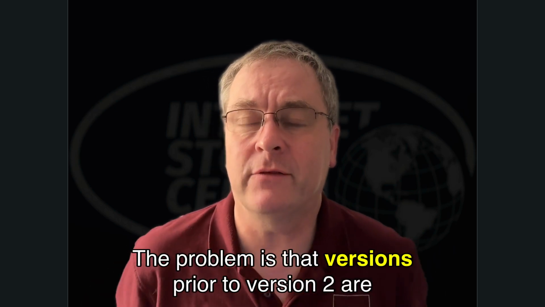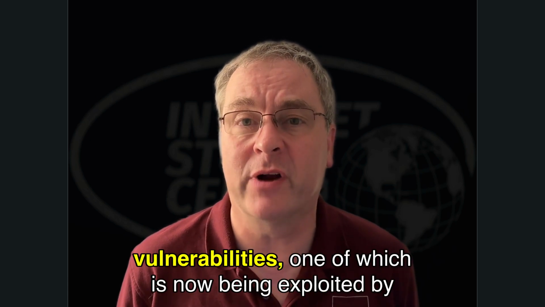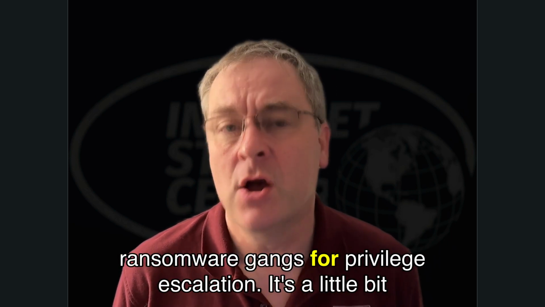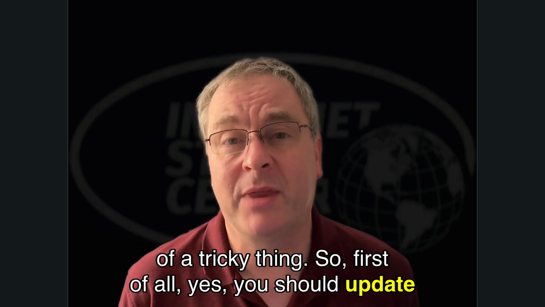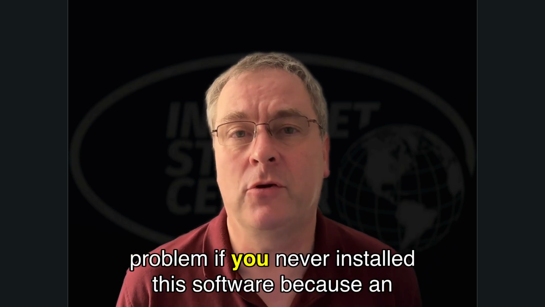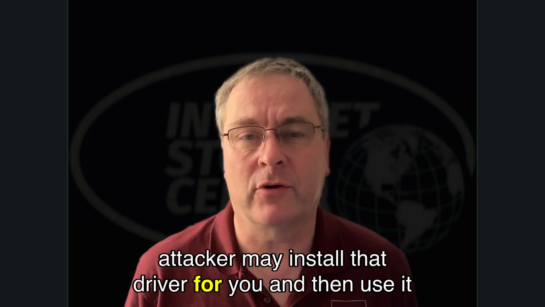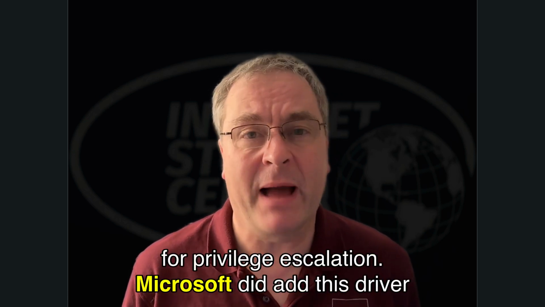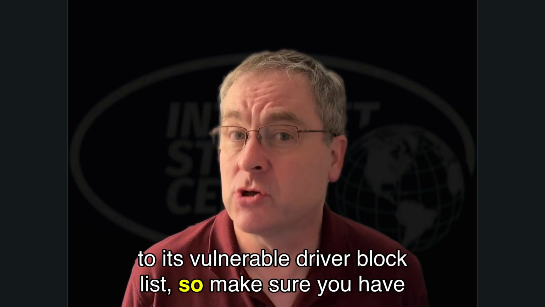The problem is that versions prior to version 2 are vulnerable to actually a number of different vulnerabilities, one of which is now being exploited by ransomware gangs for privilege escalation. It's a little bit of a tricky thing. So first of all, yes, you should update Paragon Partition Manager if you run it, but this is even a problem if you never installed this software, because an attacker may install that driver for you and then use it for privilege escalation. Microsoft did add this driver to its vulnerable driver block list, so make sure you have that implemented.